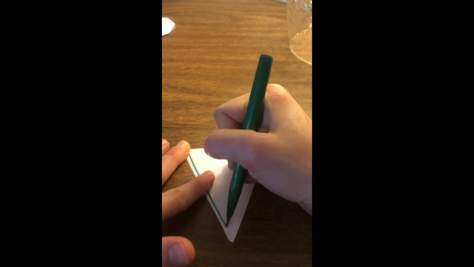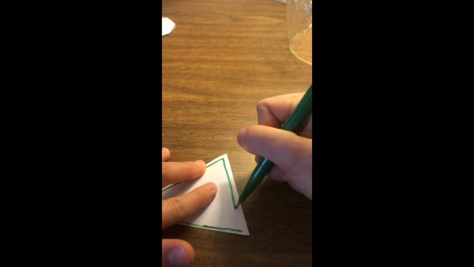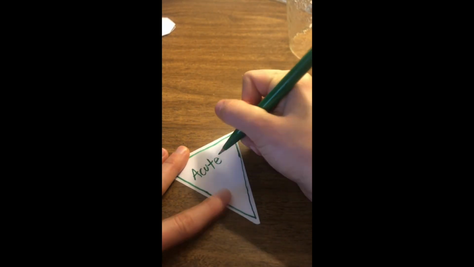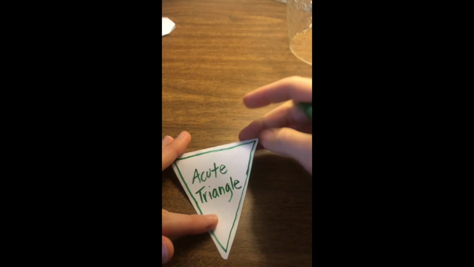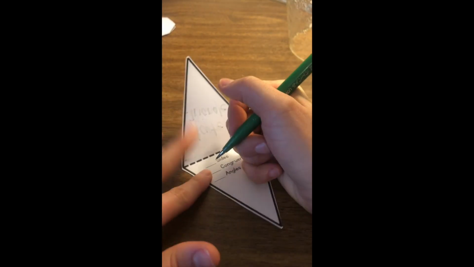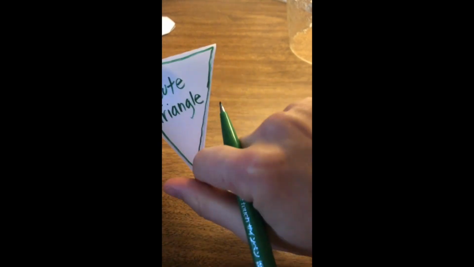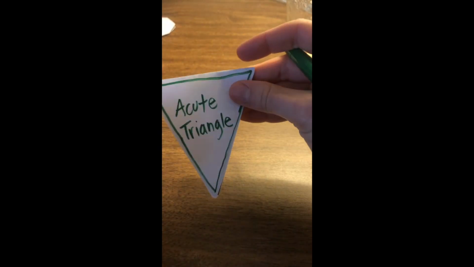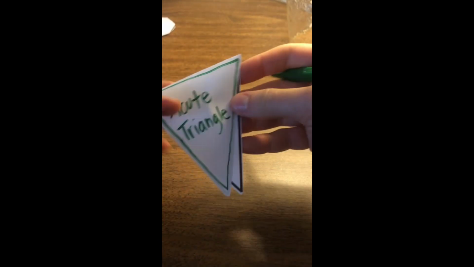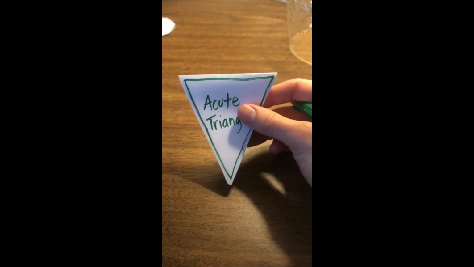This is an acute triangle. I'm going to write an acute triangle because all of the angles are smaller than 90 degrees. They are not right angles. They are smaller than a book angle. So there are going to be 0 right angles, but 3 angles.